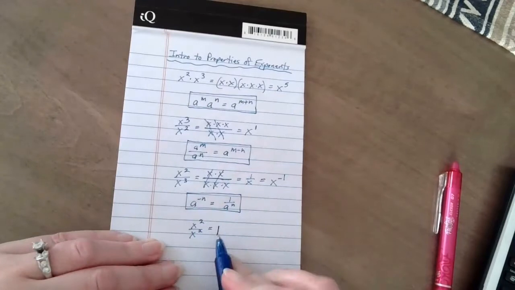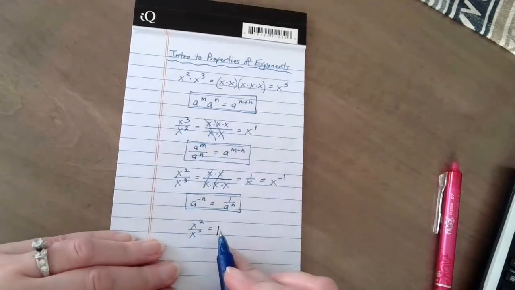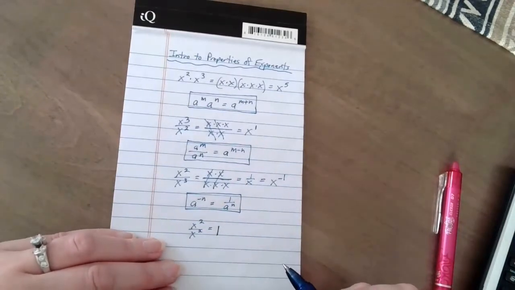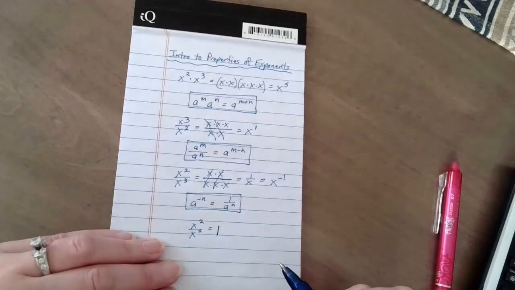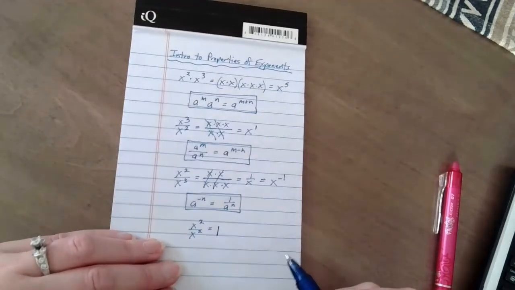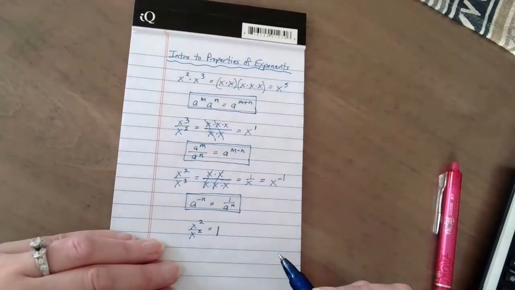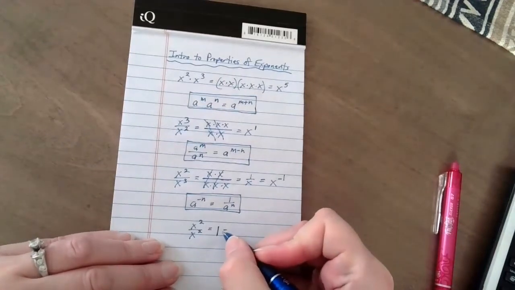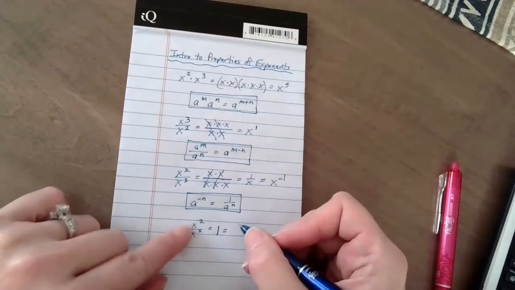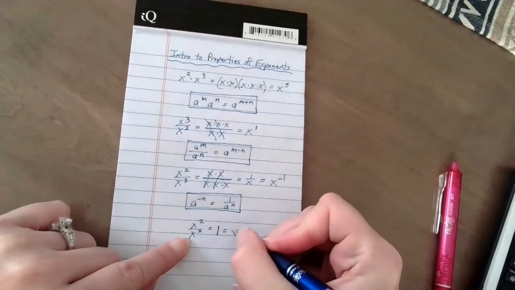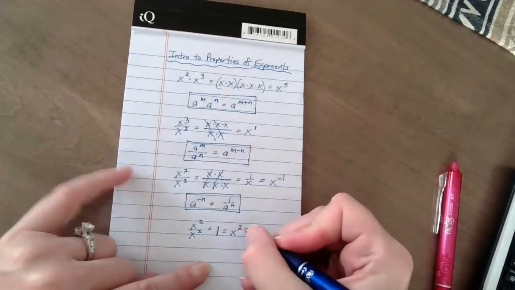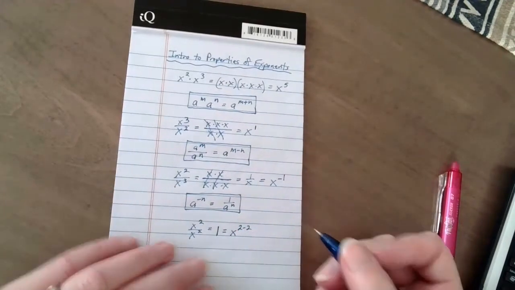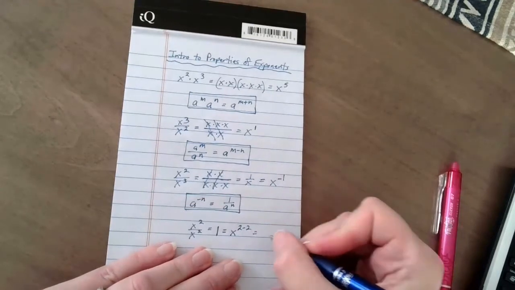We've known that for a while, right? Anytime you divide something by itself, you get 1. What does that mean for our properties? Because not that many people think about this one very often. If I track this back to our last property, we said that when we divide, we keep the base and subtract the exponents. What's 2 minus 2?